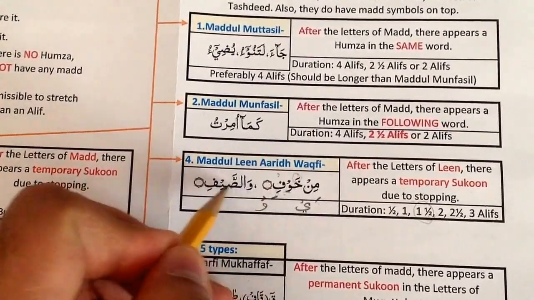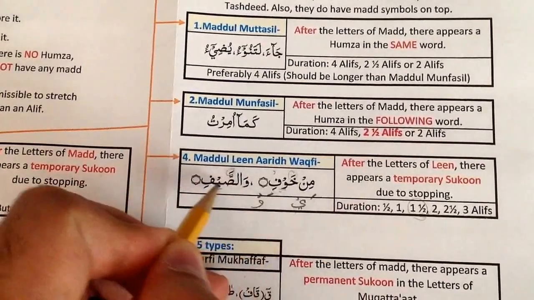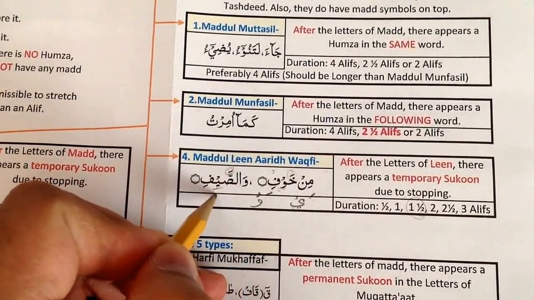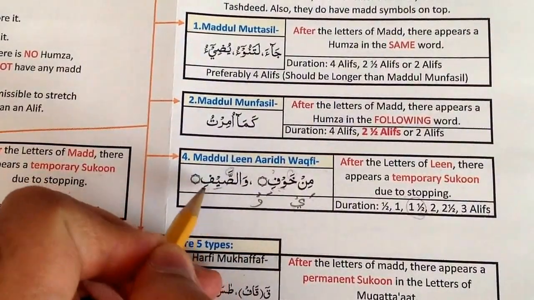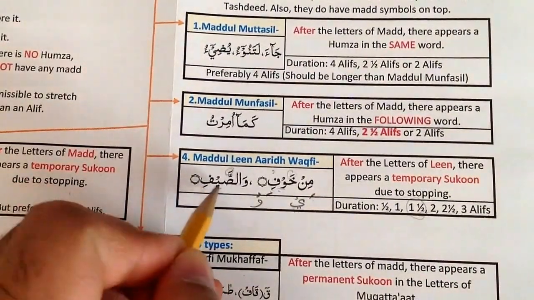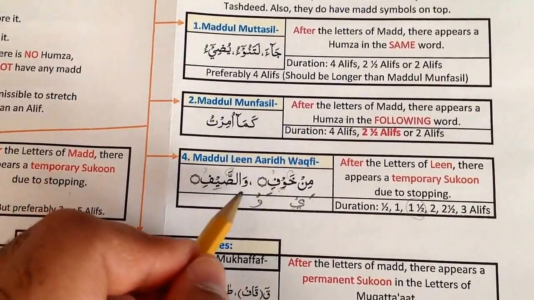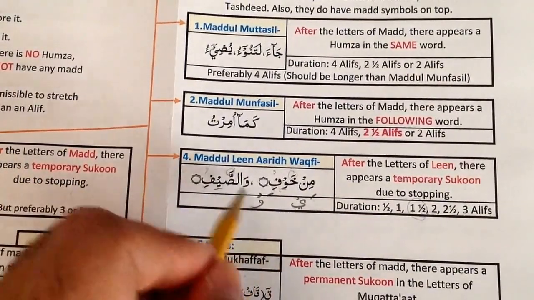Or was-sayf. See this ya sakin with the zabr before it? That's the letters of lin. After the letters of lin, there's a fa, which is the last letter of a word, and it has a zer. So if I want to stop over here, I'll give a temporary sukun on top. So was-sayf.